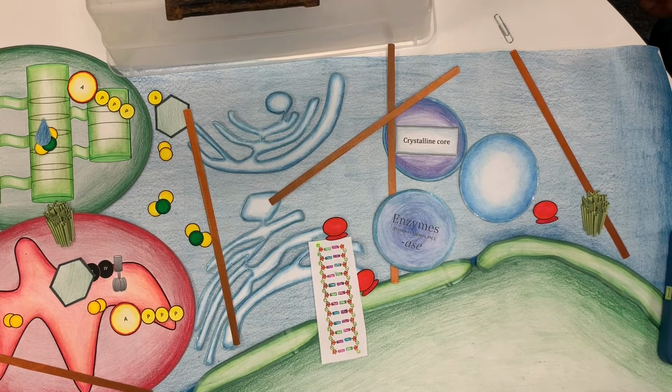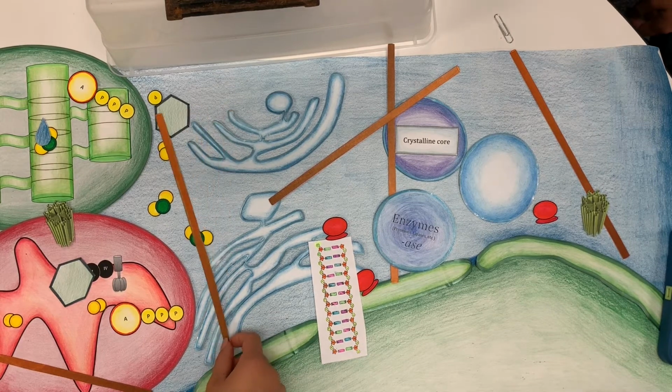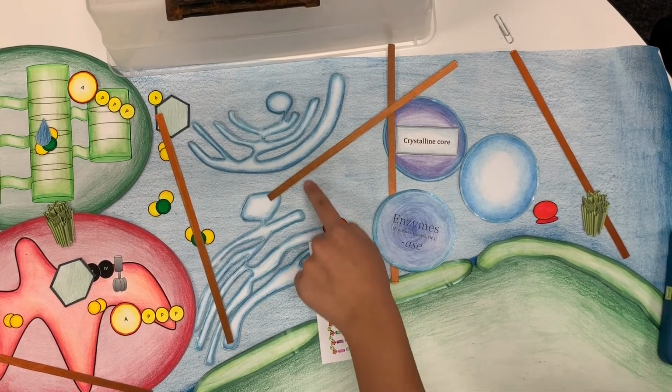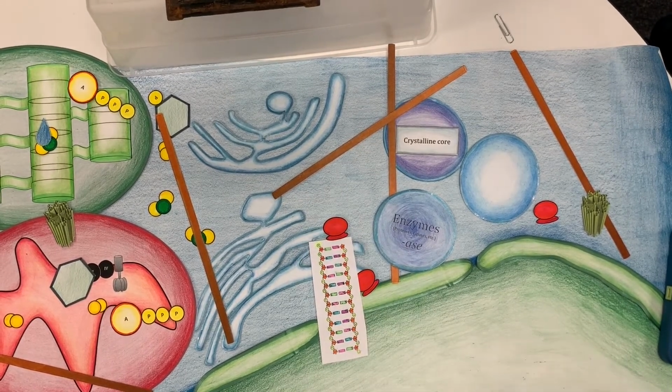And the vesicles don't move to other places because of a floating freeway. They move due to the cytoskeleton. They move along the microtubules. They move with the microtubules' guidance. These are microtubules right here. They're all connected. Yes, everything is connected.